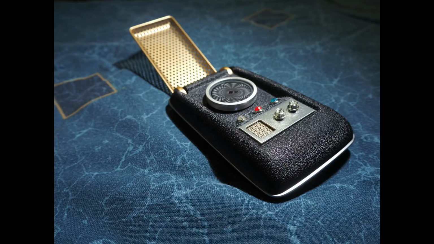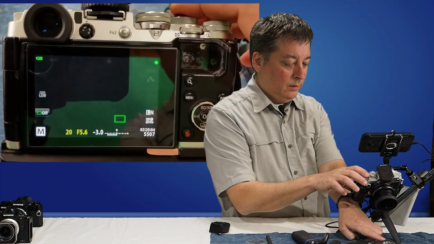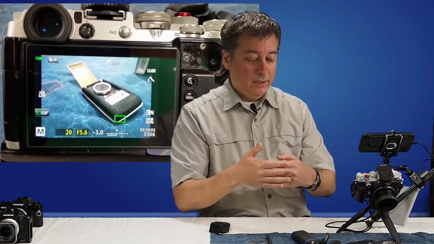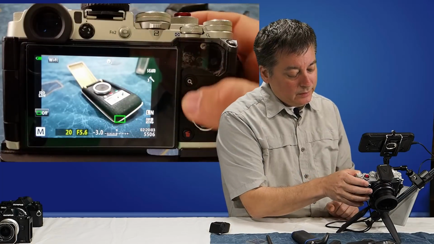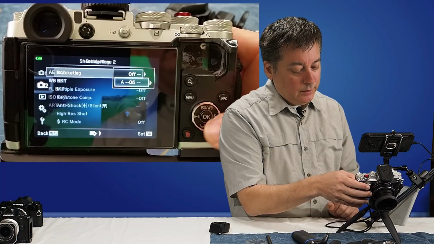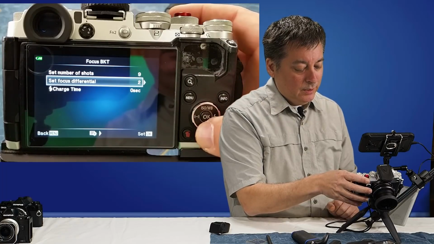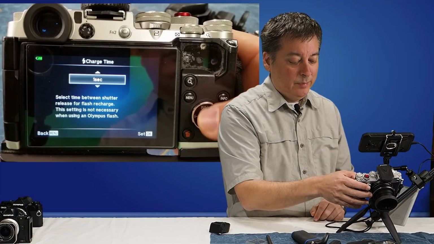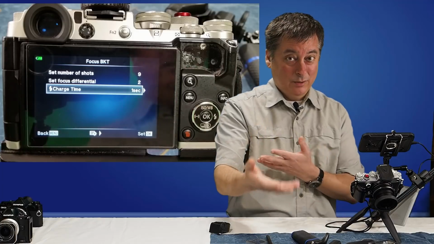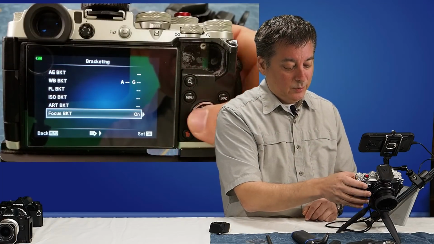Well, sorry, let me set the first point here. So I'm marking my bracketing spot, and we'll turn bracketing on, and everything should be the same. 9 shots, 2 steps. But charge time, I do want to change that to say 1 second just to be safe. Even though I'm in minimum power, maybe the batteries are weak and it needs a little more time even to fire the flash at minimum. So I'm going to set that to 1 second.